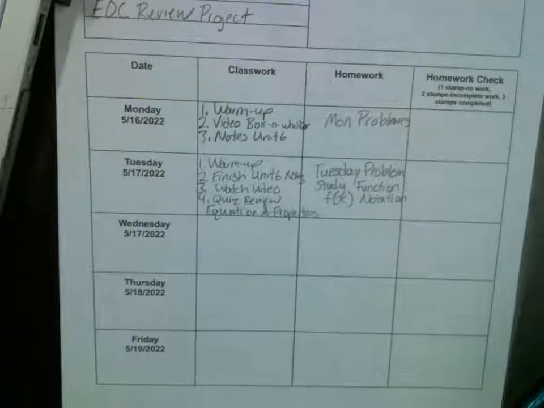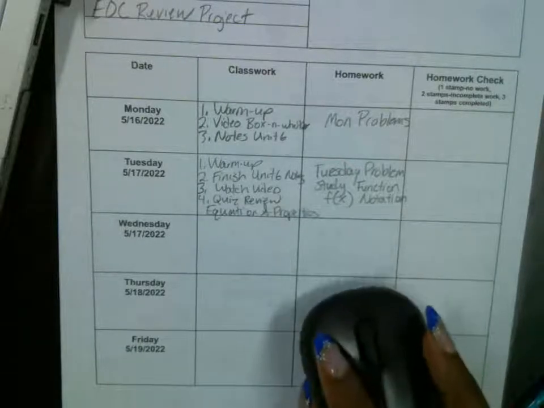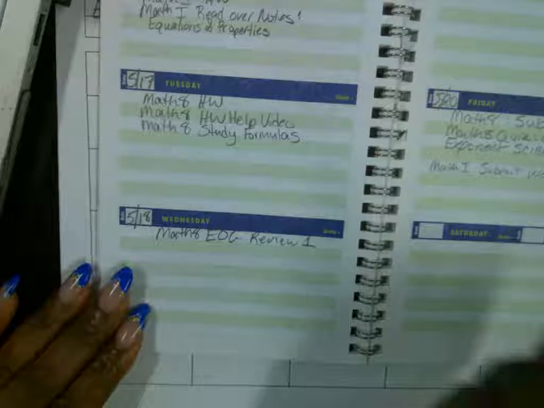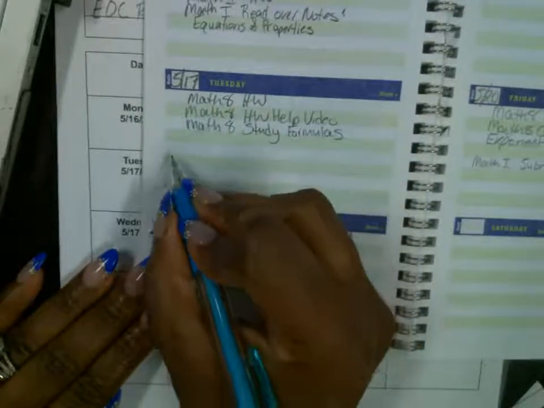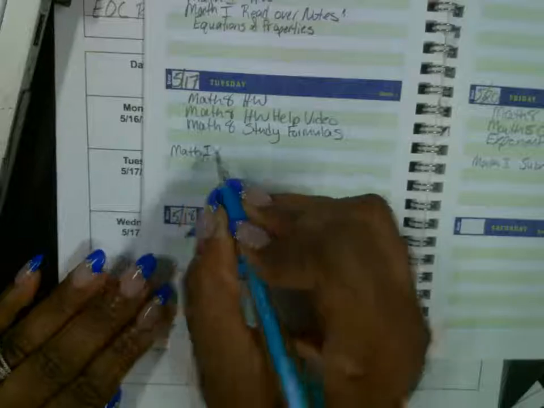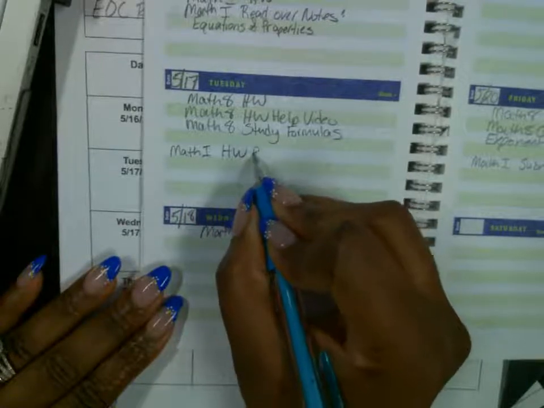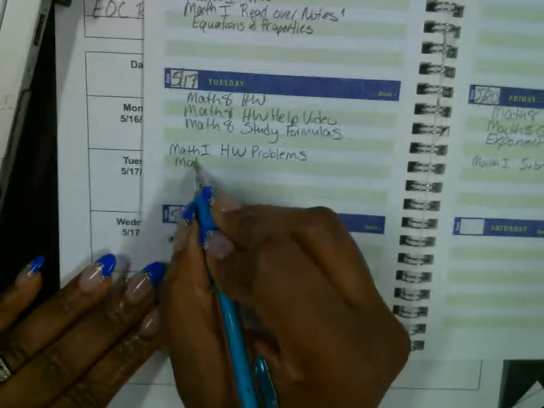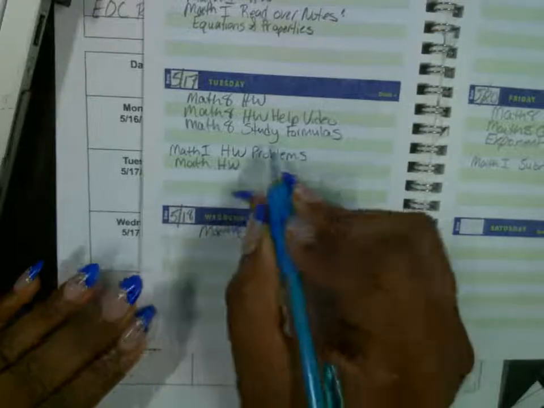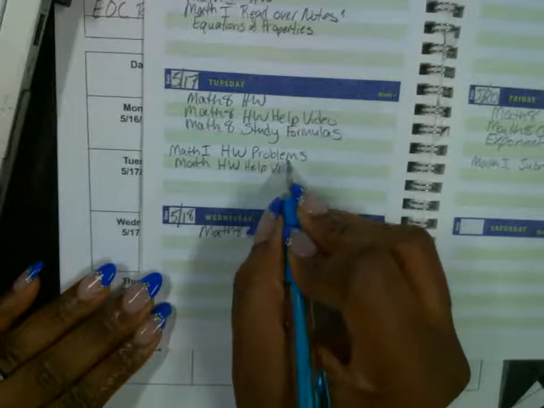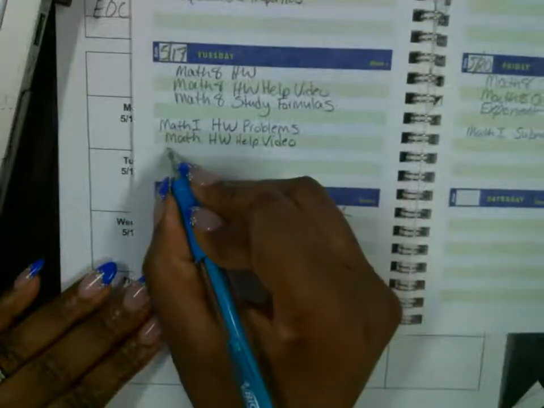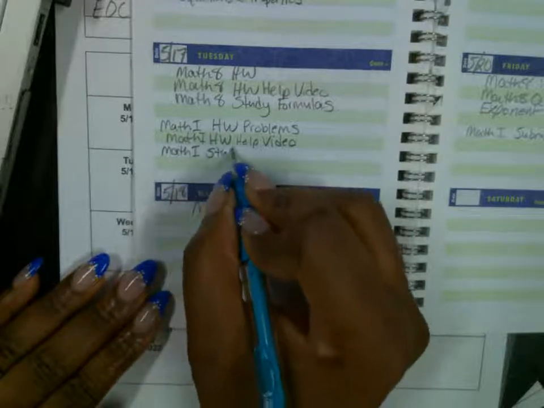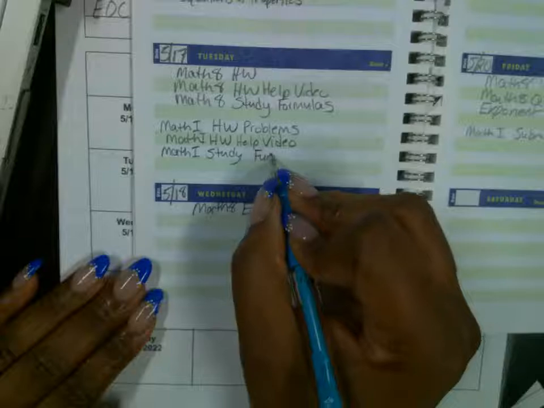Let's take out our planner. Anybody still writing? Please raise your hand. I'll wait. Okay, let me pause it. All right, so your planner. Math 1. This is the 17th. Now our homework problems, we already labeled. We have Math 1 homework help video. That seems to go okay yesterday. And then Math 1, we are studying. We need to make sure that we study function notation.